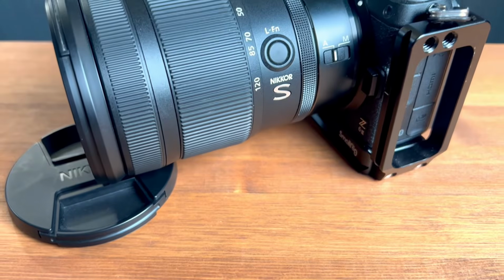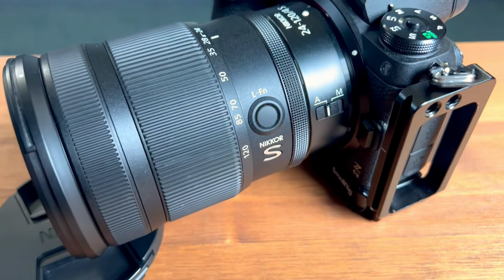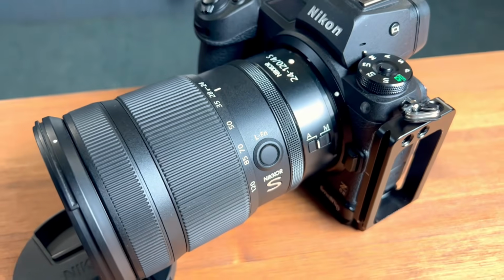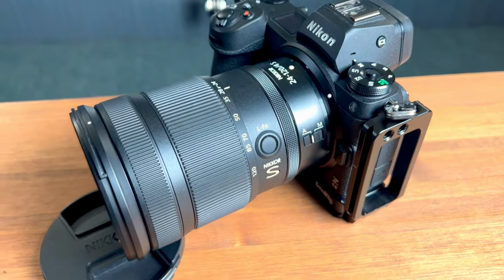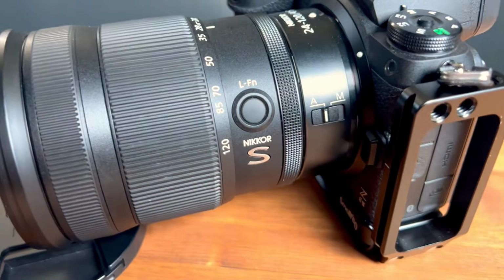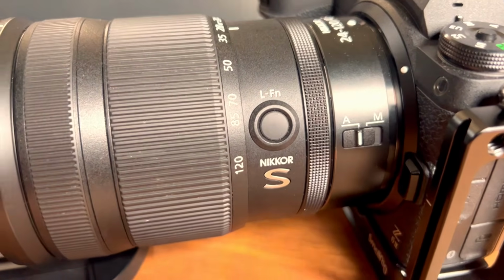Now this is the first time I've actually had a lens with a function button on it. And for those of you that are here for the first time, I do shoot Nikon, but this does apply to pretty much any camera manufacturer. They all have lenses with function buttons on them. And today I want to show you some of the advantages that you can have by mapping something to that function button.